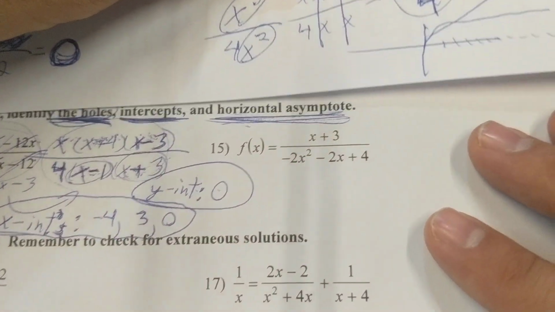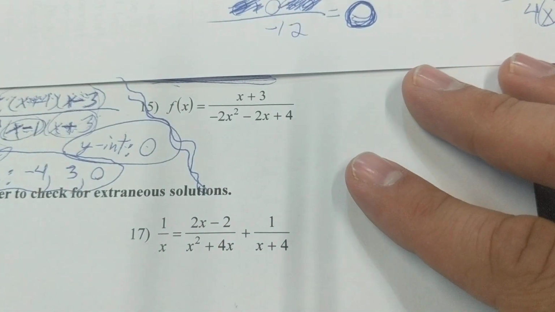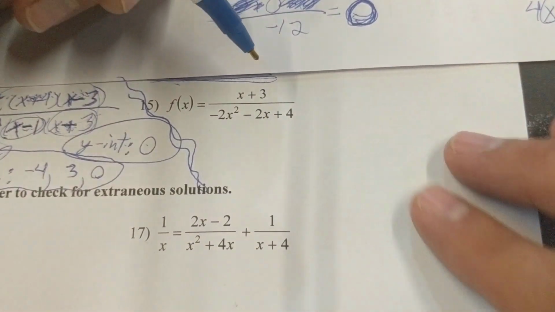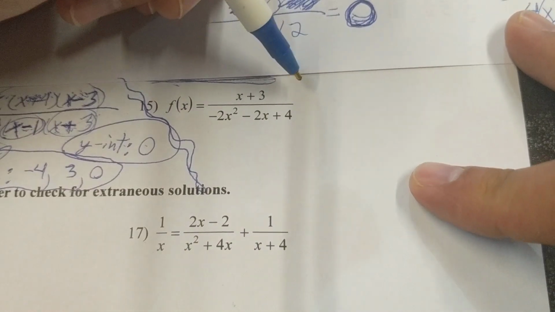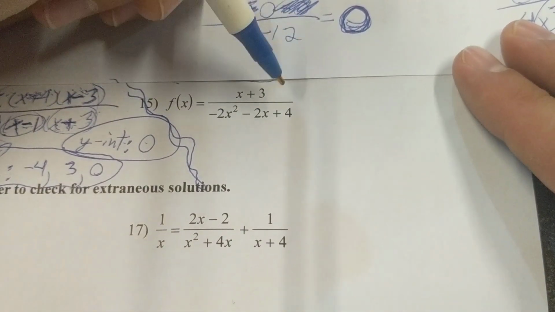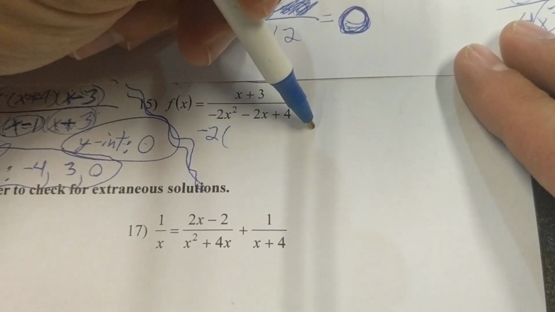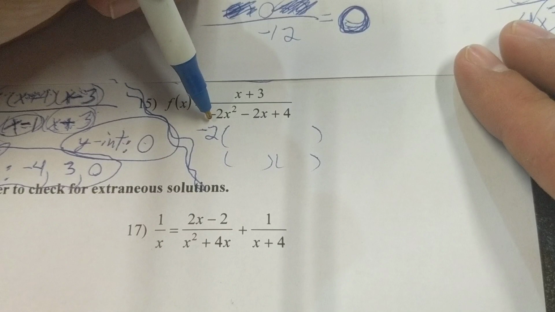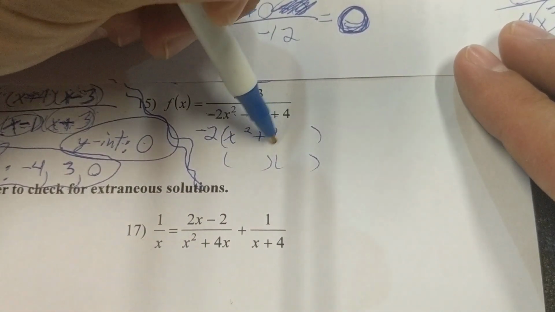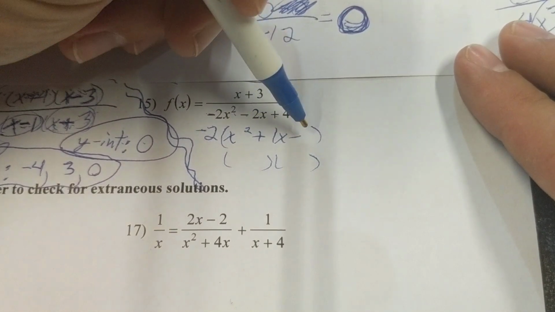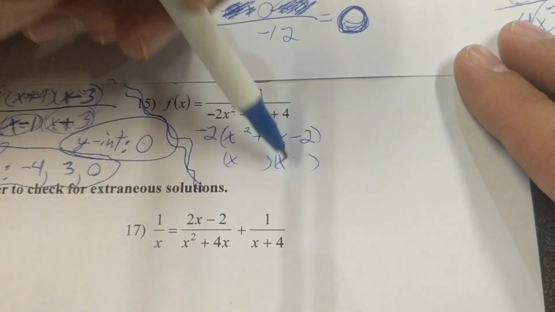Okay, similar situation here. On number 15, we would handle it similarly in every way. We're looking for the holes versus the vertical asymptotes and all that. The only thing I would mention about this one, guys, see what you can do on it, but when it comes down to factoring it, I do recommend taking out a -2 before you get into the further factors. That way you don't have all these weird negatives by your x squared and stuff. So take out a -2, then it'd be like x squared plus 1x minus 2 or something, and see if you can factor that further.